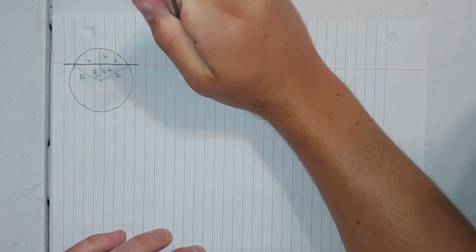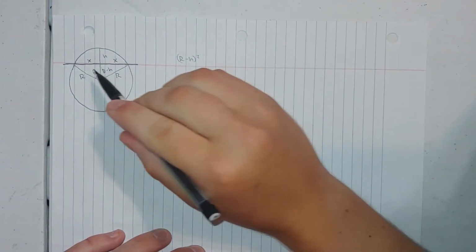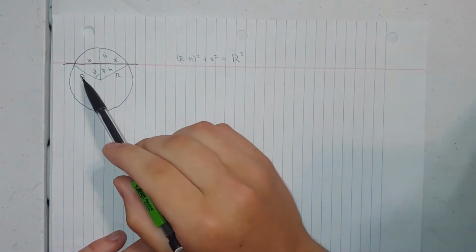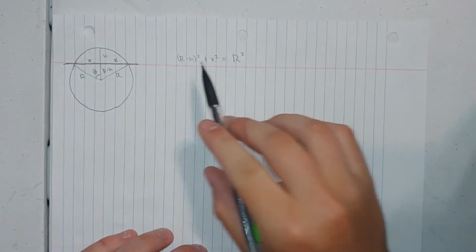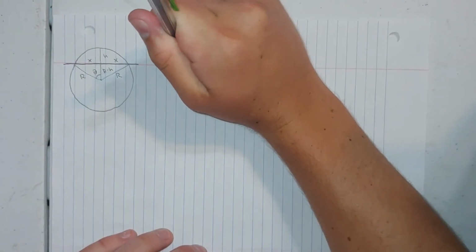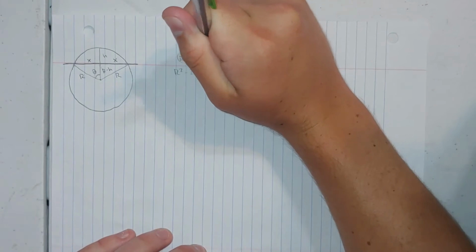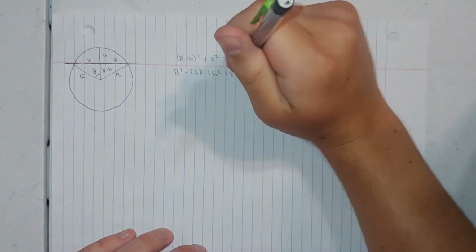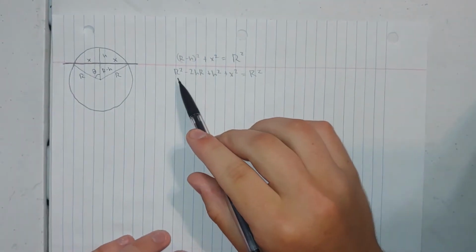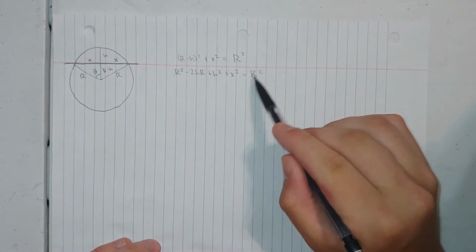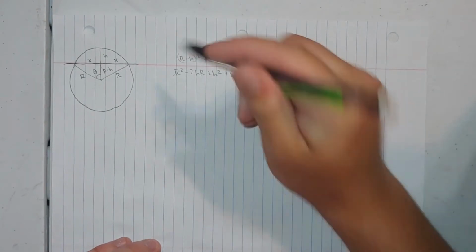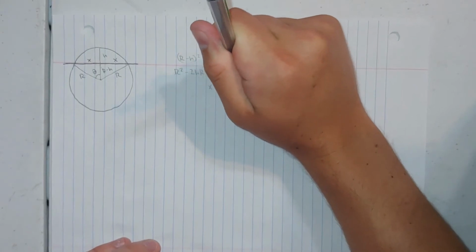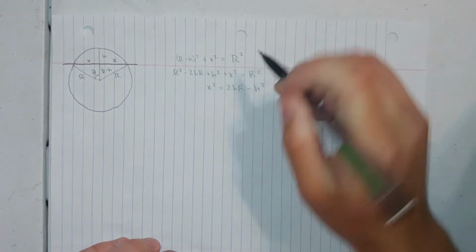We got (r minus h) squared plus x squared has to be equal to the hypotenuse squared, which is r squared. I'm going to expand this term here. So r squared minus 2hr plus h squared plus x squared is equal to r squared. Now we have an r squared on both sides. I'm going to go ahead and cross those out, which leaves us with x squared is equal to 2hr minus h squared.